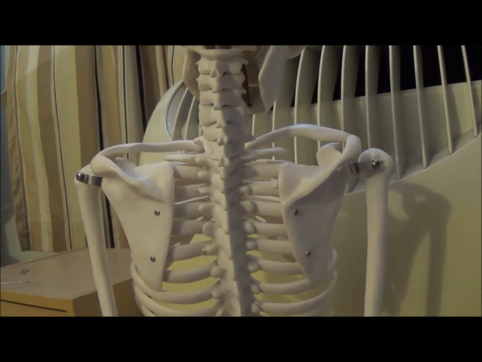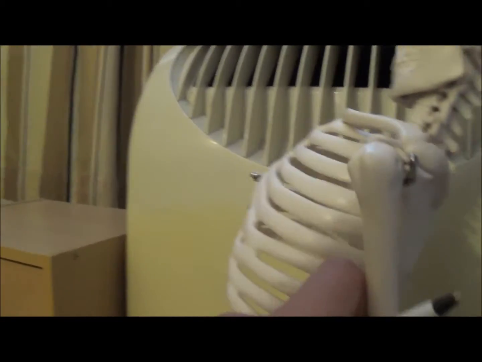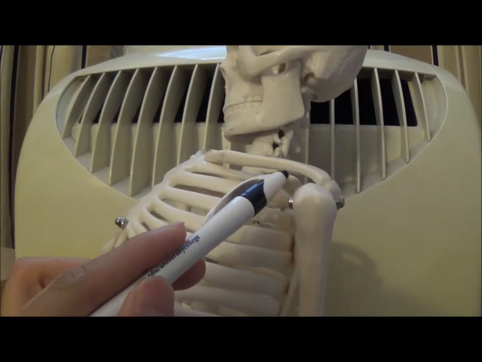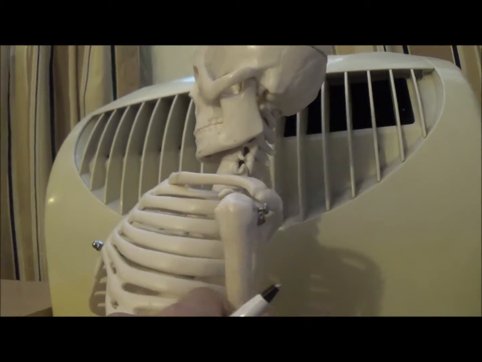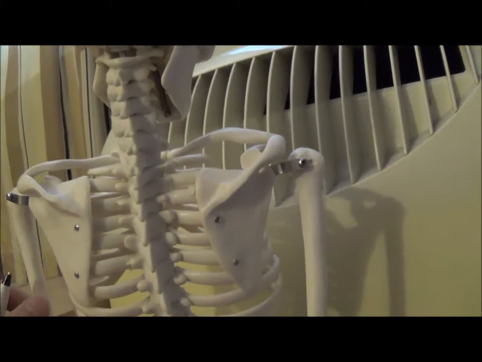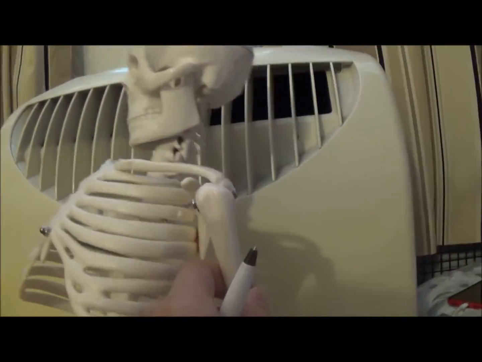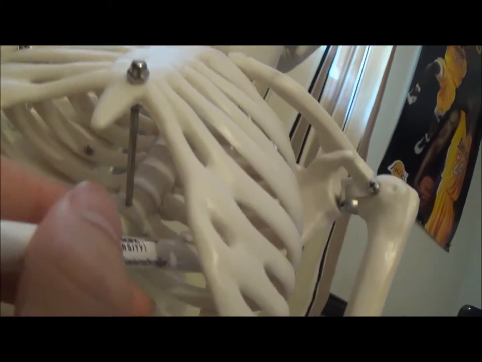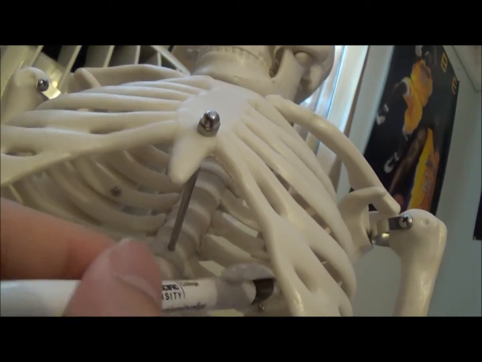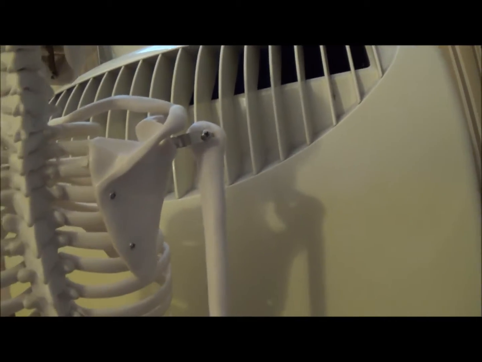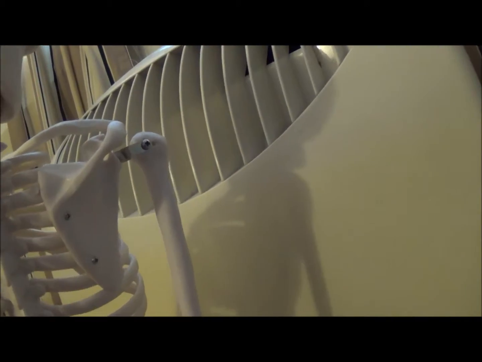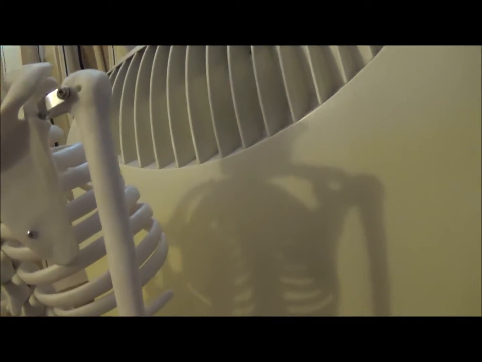First, we have the coracoid process. That's about here. Next, we got the subscapular fossa, and that is right there. Next, we have the glenoid cavity. The glenoid cavity is right there. Next, we have the spine. Spine's right here.